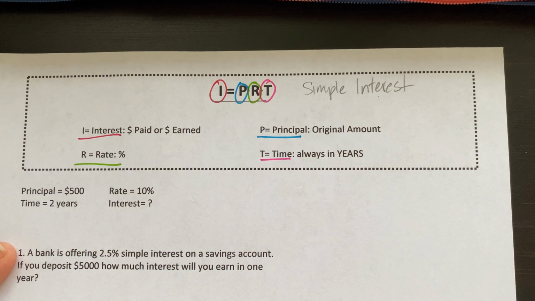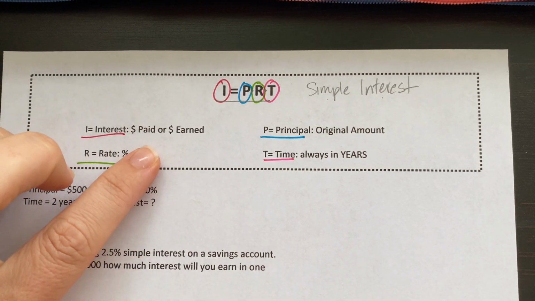That's how banks make their money. That's how they can afford to have these big fancy schmancy stadiums all across the country, right? Interest is money paid or money earned. Earning interest would be an example like if you had a savings account and you were earning interest on that savings account, okay? So it's money paid or money earned.